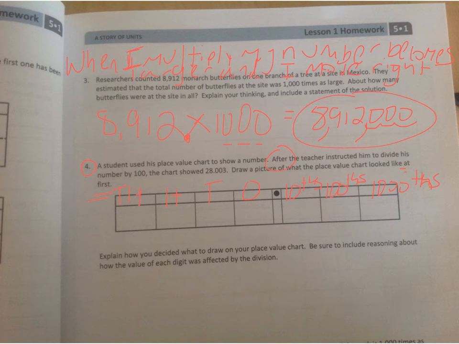So basically, if you have 28.033, and you're going to multiply, the opposite of dividing, your number is going to get bigger. When your number gets bigger on a place value chart, it goes that way. So all these numbers have to move 2 places to the left. Why 2 places? Because your 100 has 2 zeros. So this is going to move 2. This is going to move 2. Every number is going to move 2 places. And you're going to show that with arrows.